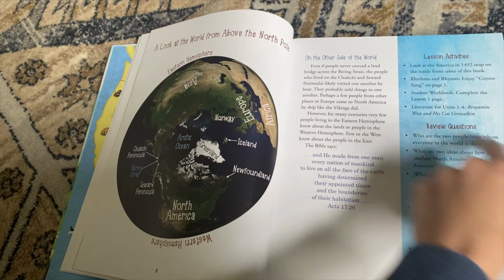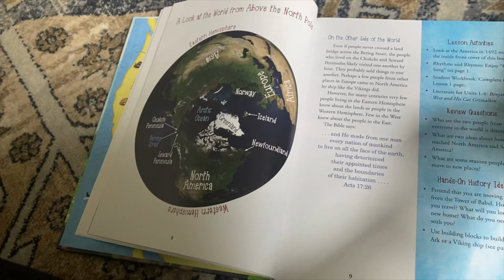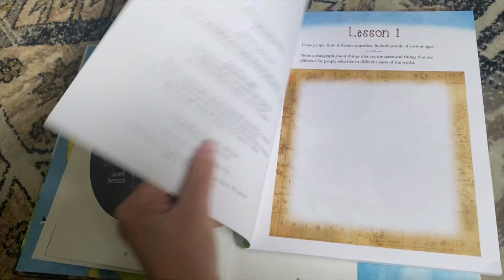Then a student workbook. So let me pull that out. Page 1, lesson 1. Okay, draw people from different countries, including people of various ages, or write a paragraph. So I guess it depends on your child's level. If they're younger, they can draw pictures. If they can write full sentences, that is a possibility also. So this is just an idea of what lesson 2 would look like, and lesson 3, and what they would ask you to do.